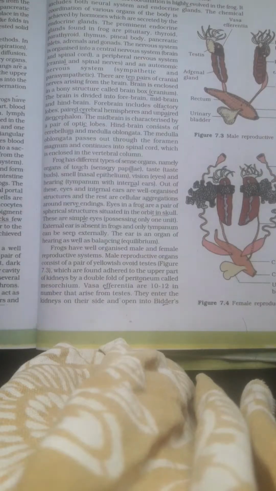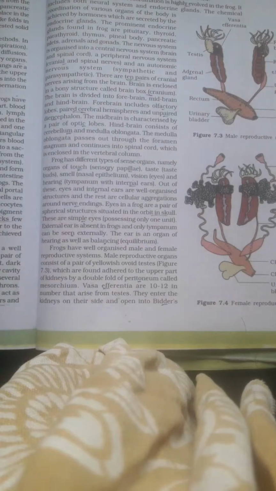In humans, how many cranial nerves arise from the brain? I think it's 12 if I'm right. But in the frog, there are 10 pairs of cranial nerves arising from the brain. 10 pairs means 20 cranial nerves, right?